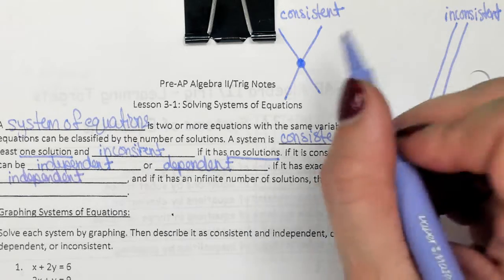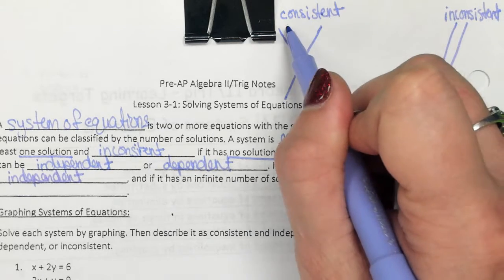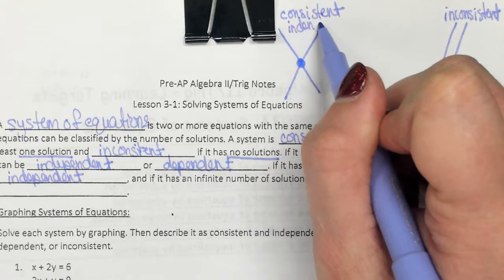So let's go to our little graph right here. So this is called consistent and independent.